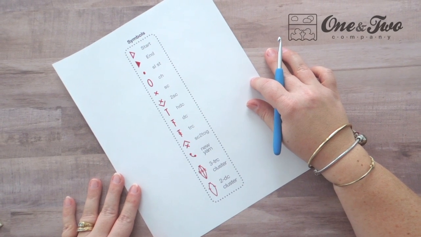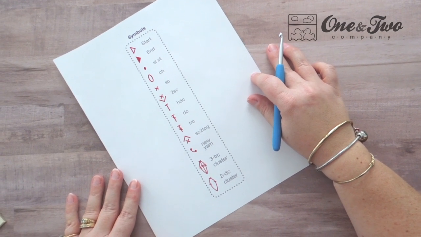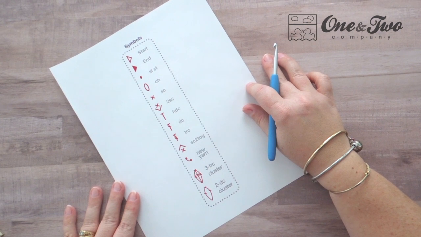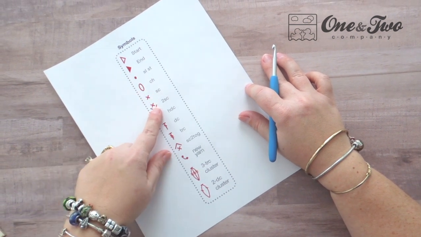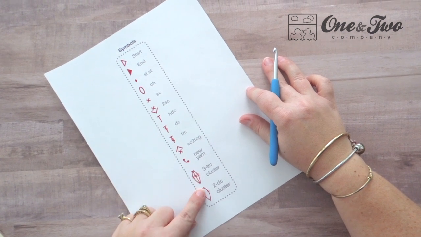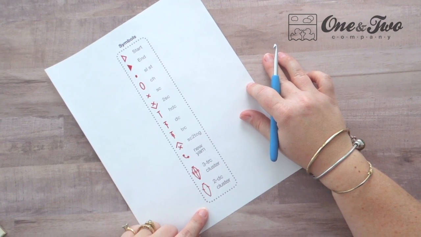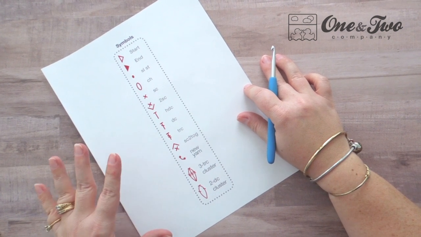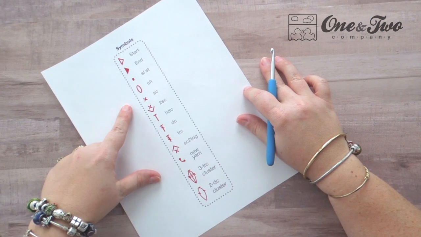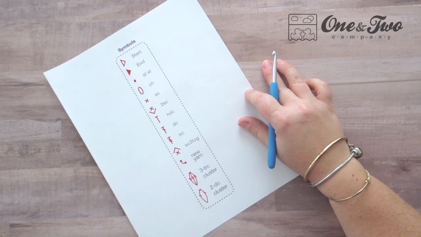Everyone, today we're going to talk about crochet symbol charts. Crochet symbol charts are a visual representation of crochet stitches. Each stitch has its own symbol, and these symbols are actually internationally recognized, which means that you should be able to crochet in any language as long as there is a chart and you know what each symbol stands for.